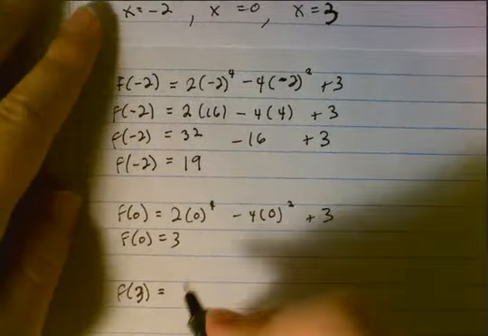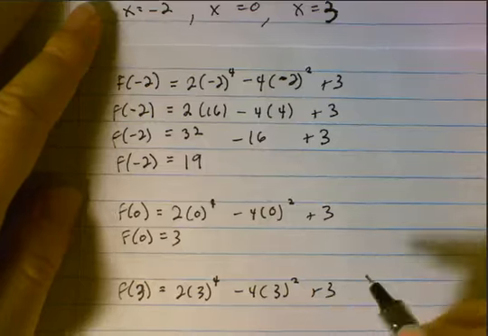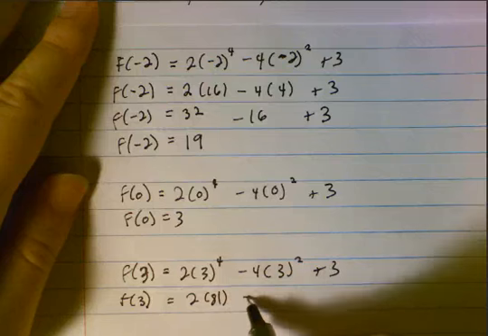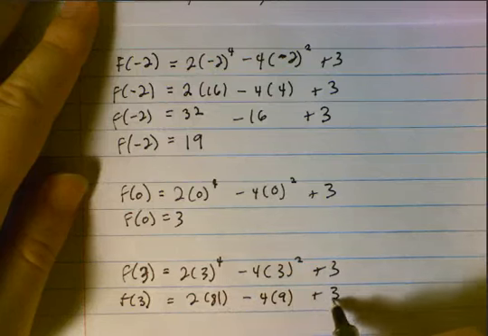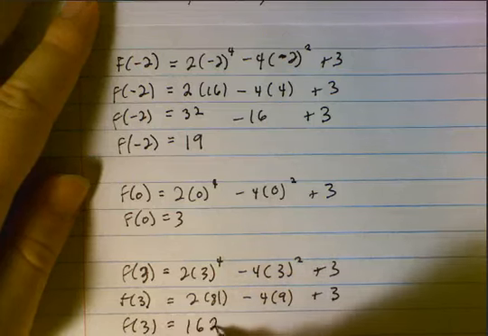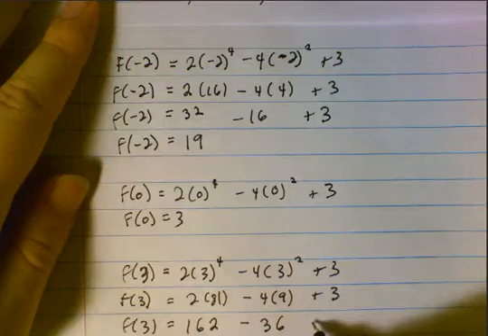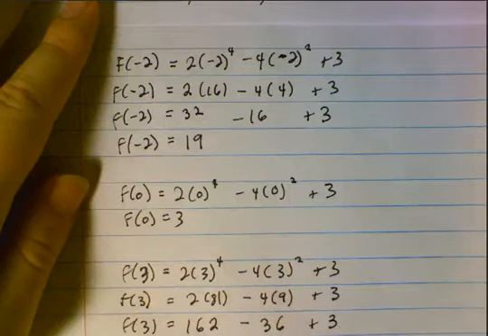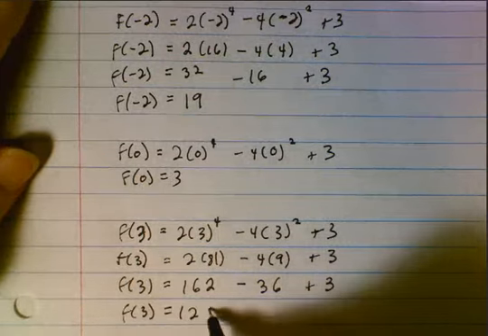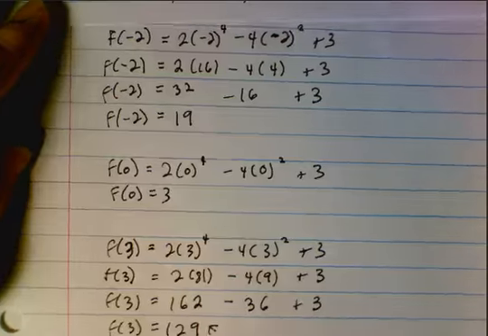Okay, f of 3, so we're going to put in 2 times 3 to the 4th minus 4 times 3 squared plus 3. It's 2 times 81 minus 4 times 9 plus 3. 162 minus 36 plus 3. That's all going to give us 129. Clearly, this one is the highest one.